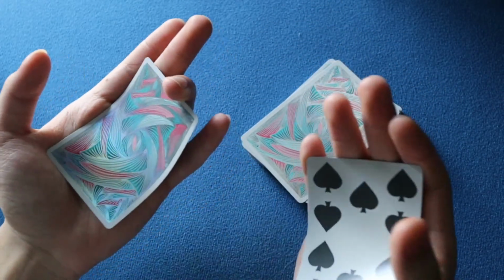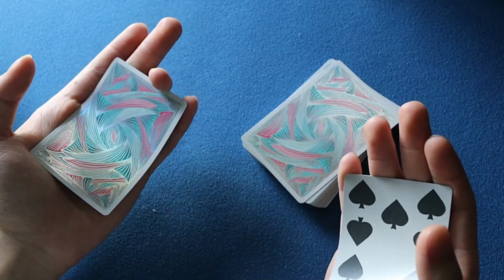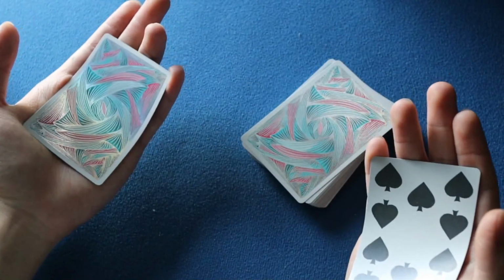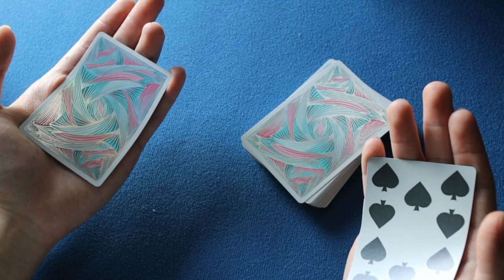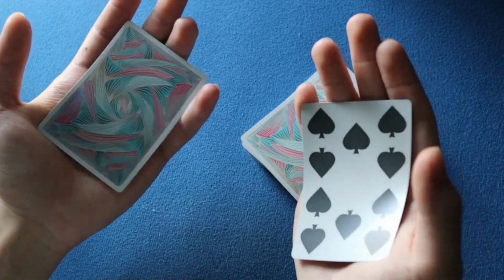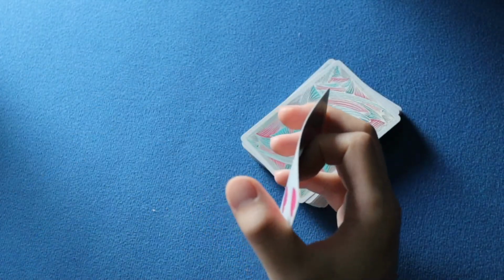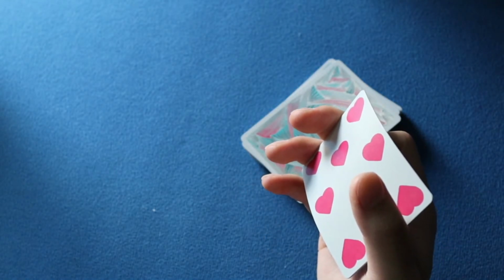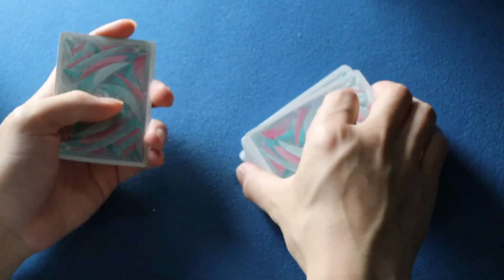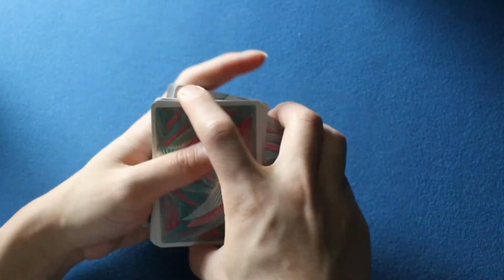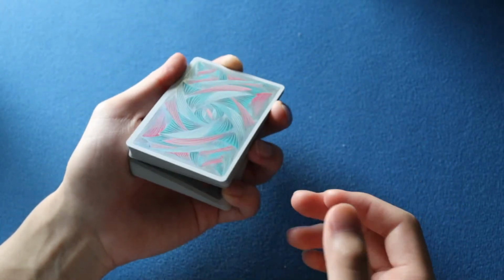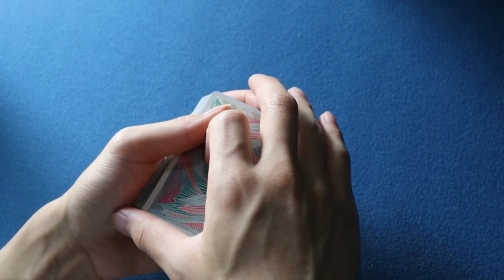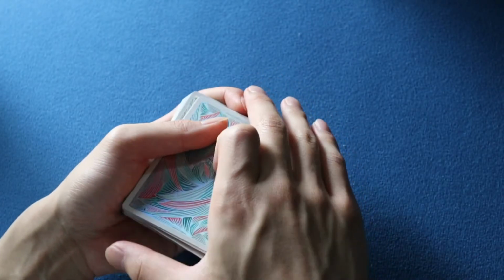So now you have one card palmed in each hand. This one is the first selection and this one is the second selection, which I have no idea what you would even do with. I assume you would just do this for card to pocket, I guess. Essentially this entire move is meant to be done as a twofold action.